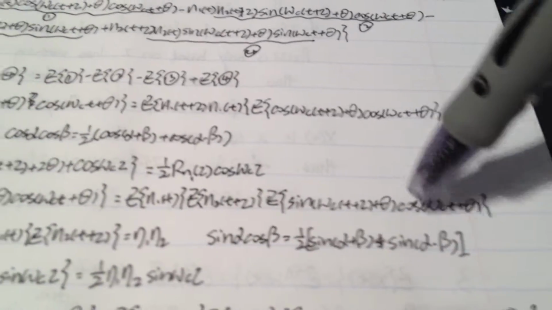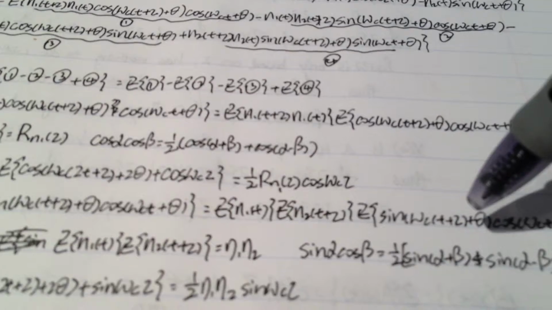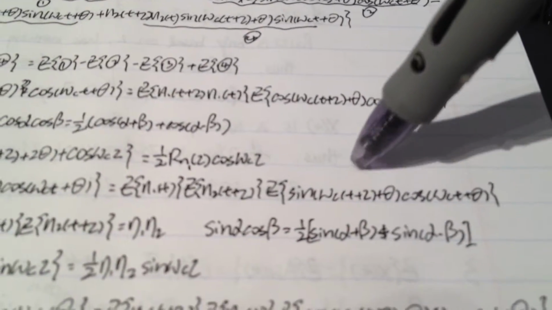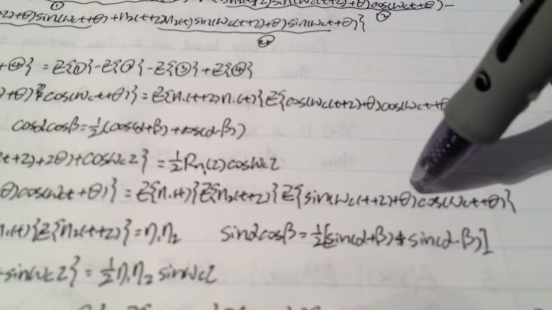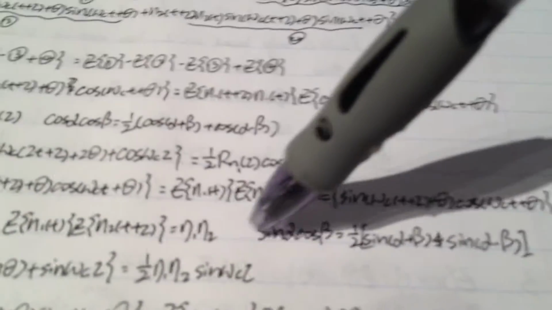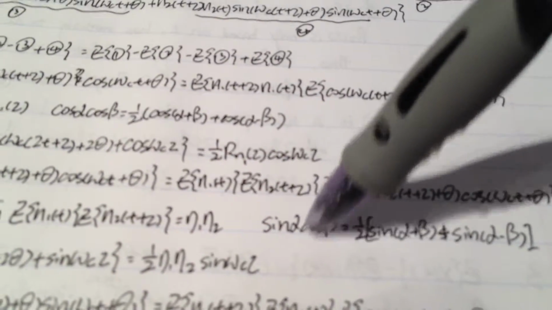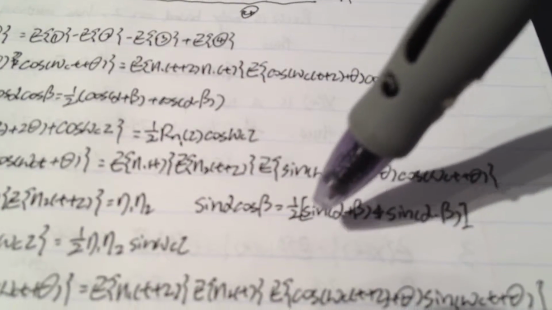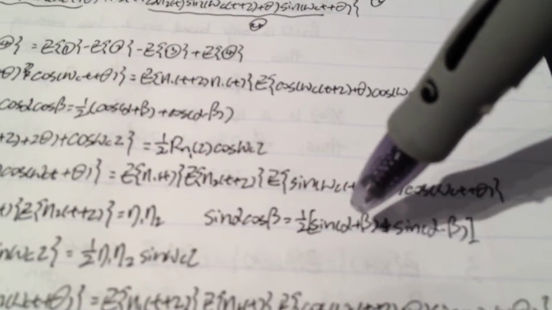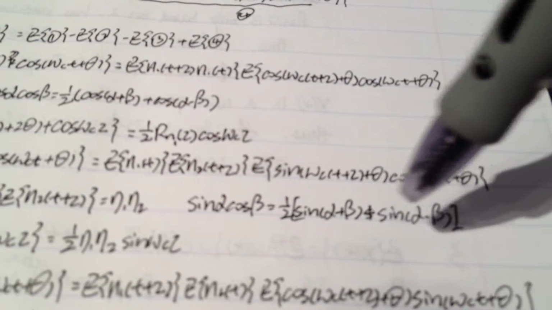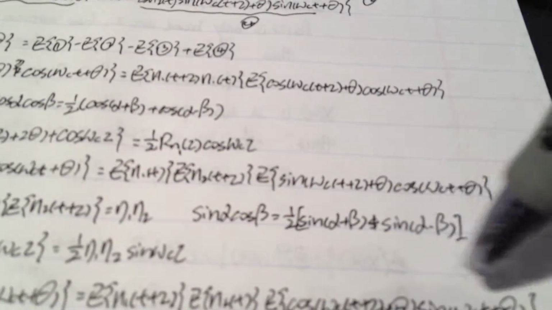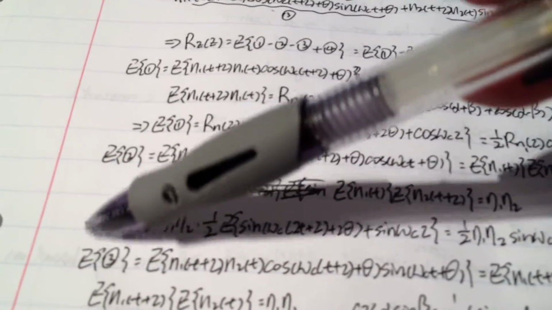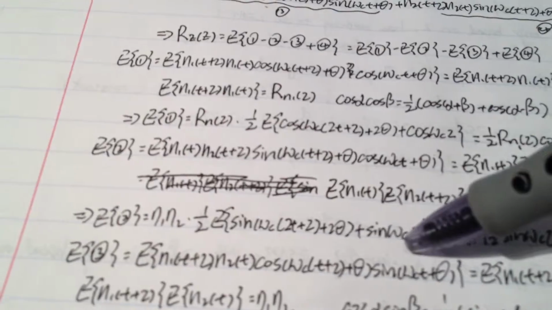And for this part, we can also use something about the trigonometric function, which is that we change the product into the sum, and that is sine alpha multiplied by cosine beta equals half of the sine of alpha add beta add the sine of alpha minus beta, so that we can rewrite the mean of part 2 into this one.